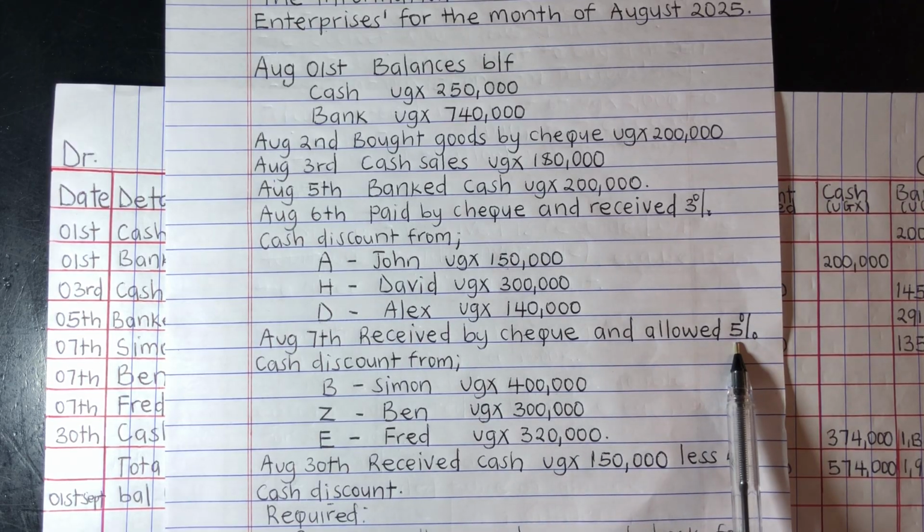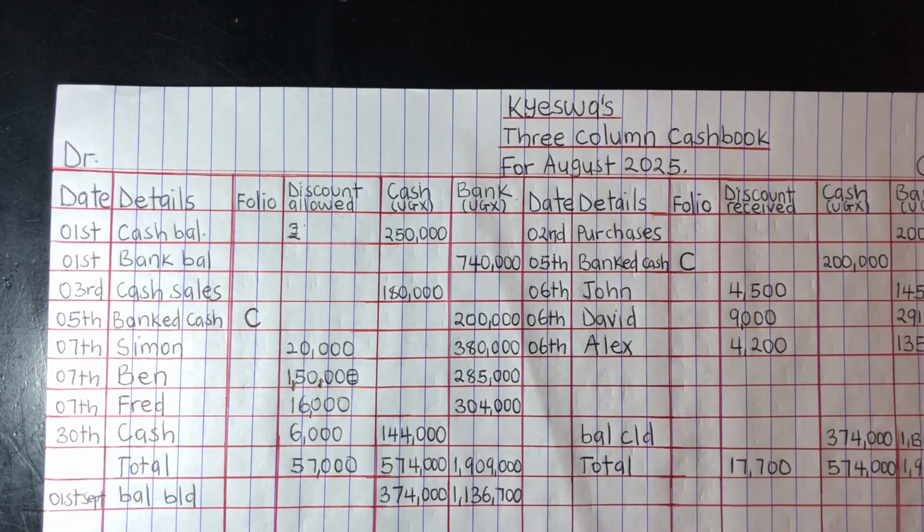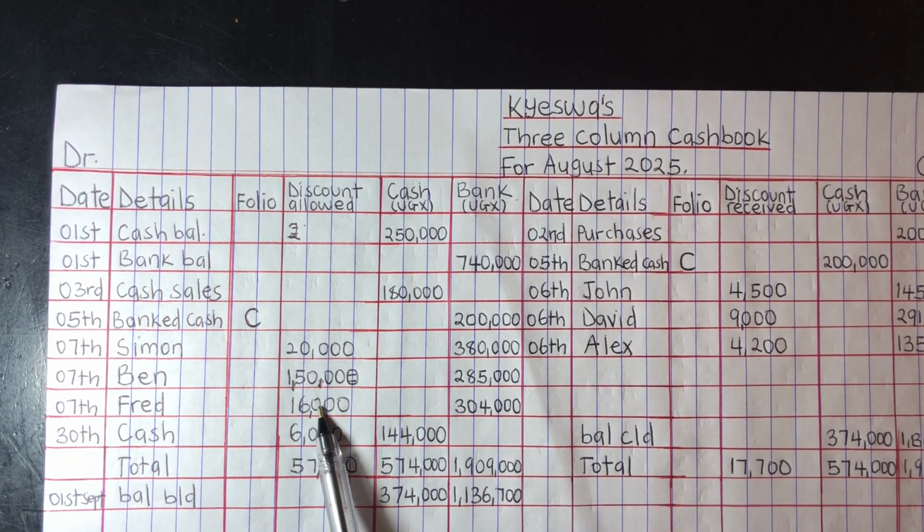We apply this 5% to get the discount allowed to him. So Fred was meant to pay 320,000, but was given a discount of 5%. So 5 over 100 times 320,000, we get 16,000.